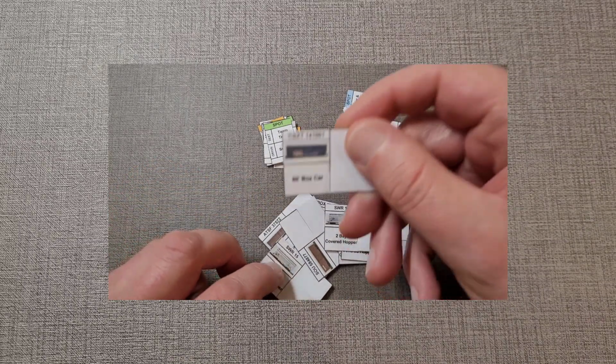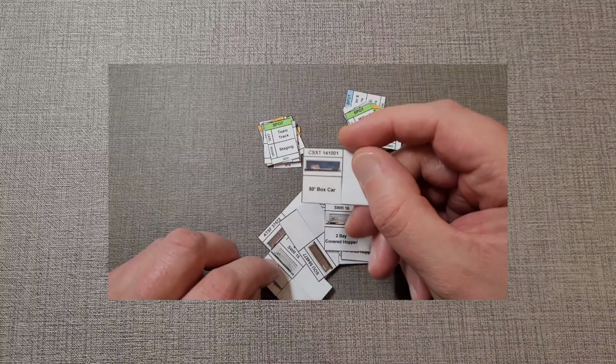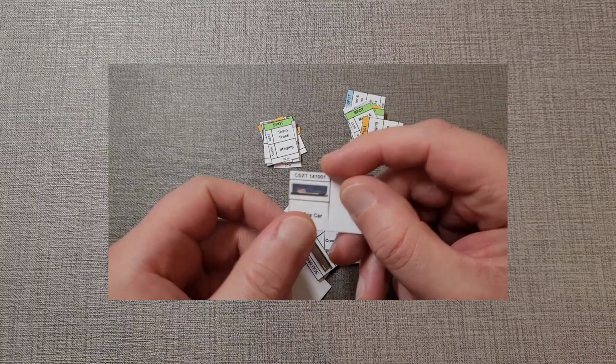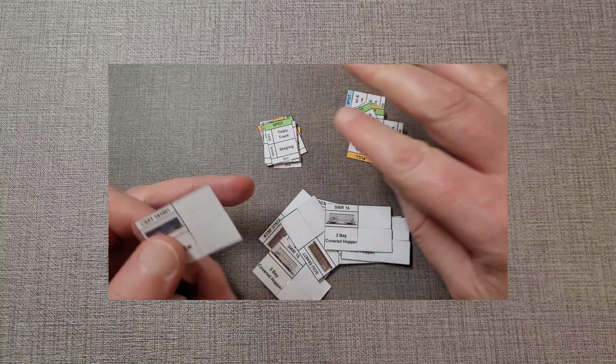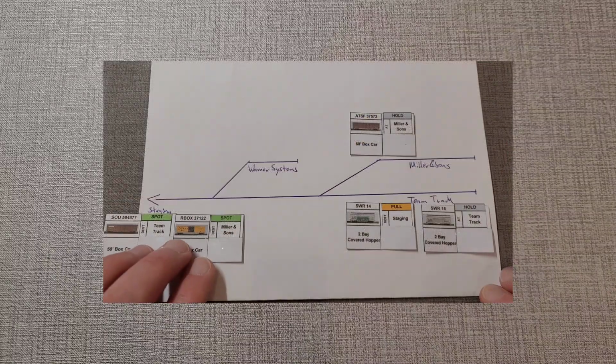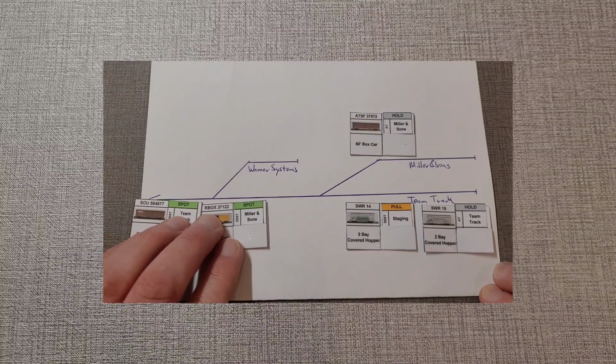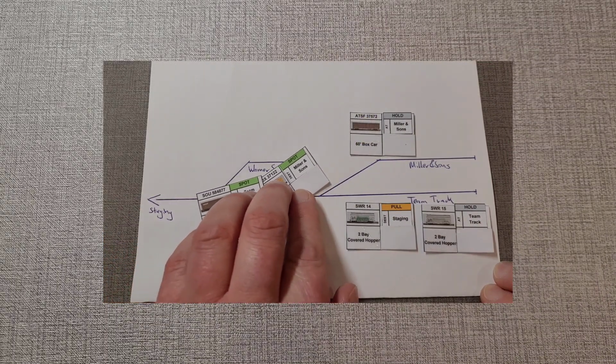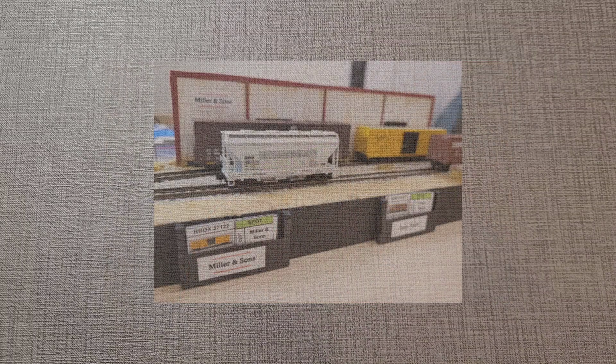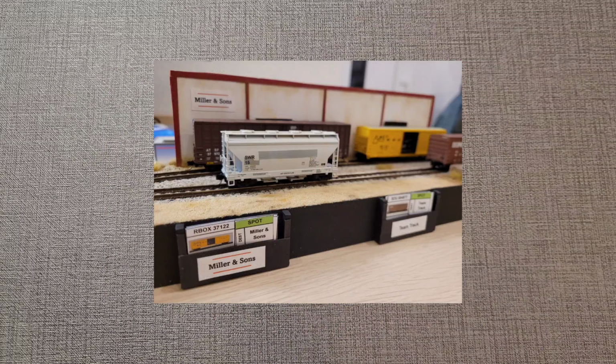Today we are going to take a look at car cards and waybills on the Springfield and Western. We will check out the design of the cards, and I will show you how these cards can be used to prepare an operating session and how they can be used during an actual operating session.